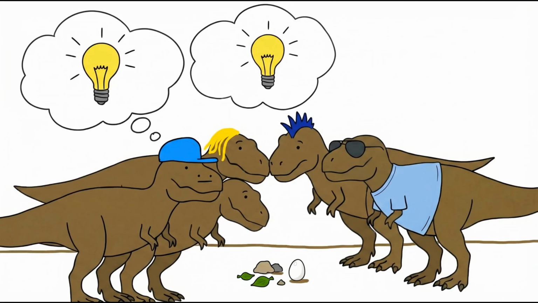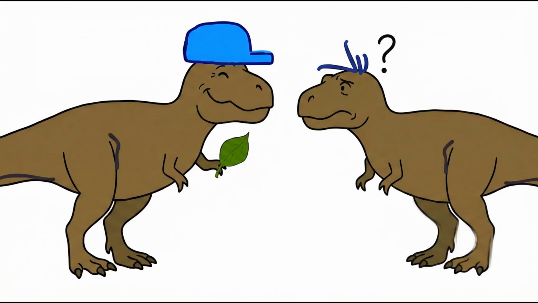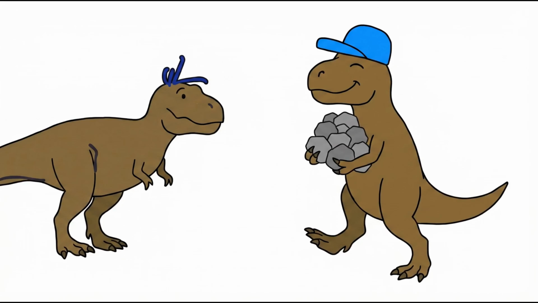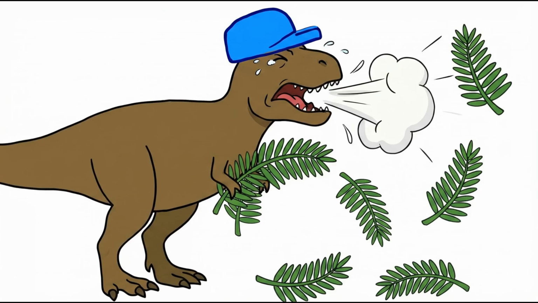Trade and opportunity cost. So what does Dino do? Dino trade. Dino is very good at finding rocks. Dino C is very good at growing ferns. Neither has everything they need. So Dino bring 10 rocks to Dino C. Dino C give back 5 bundles of ferns. Both walk away happier than before. That is trade. Win-win. Unless Dino is allergic to ferns. In that case, still win-win, just with more sneezing.